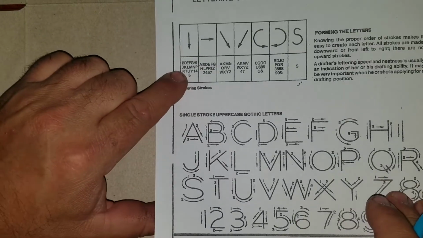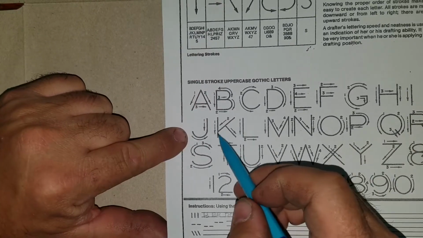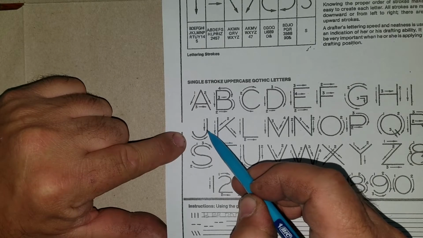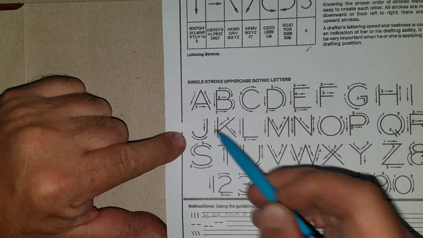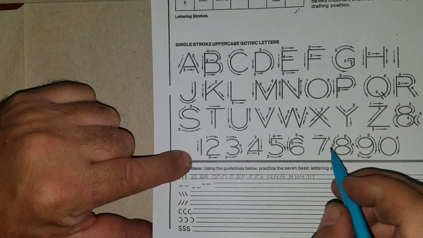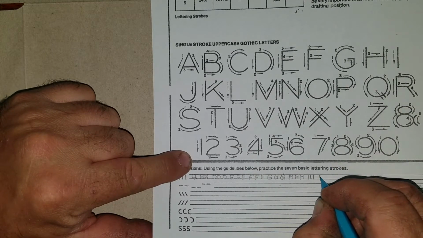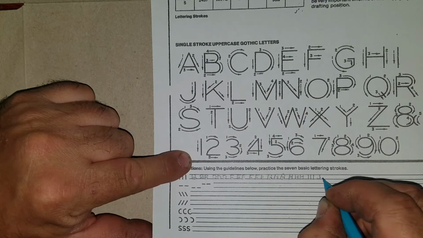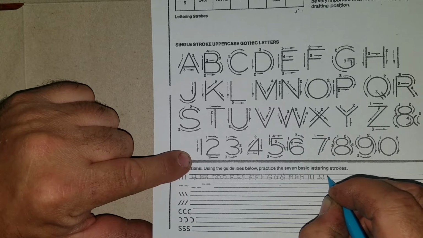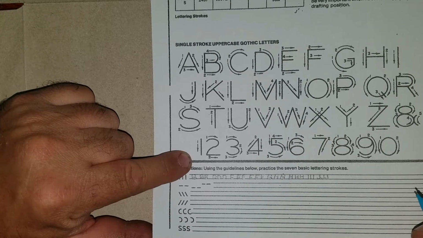Next one is the letter J. So the letter J is down, and swoop over. Down, swoop over. Down, swoop over.